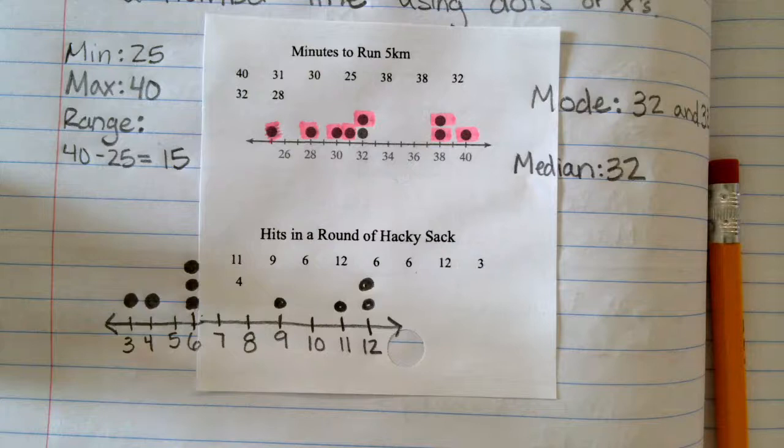All right, we're going to move on to stem and leaf plots. I see a couple of you are already doing your maximum, minimum, crushing it, but we already did that once. We're not going to do it again. All right, so stem and leaf plot.